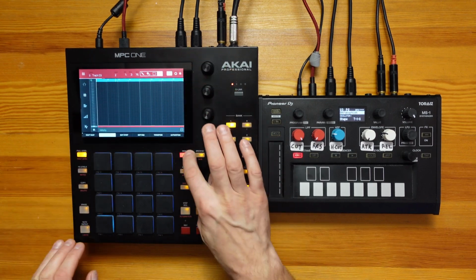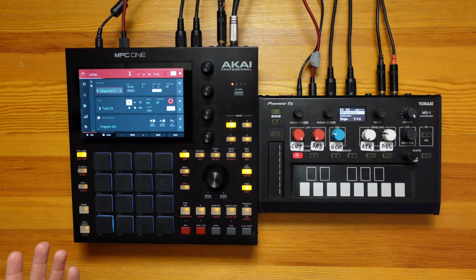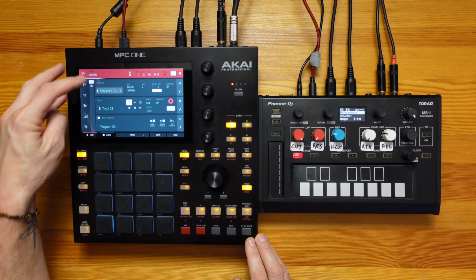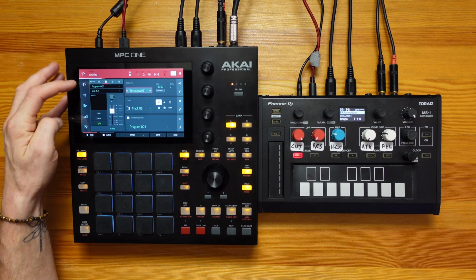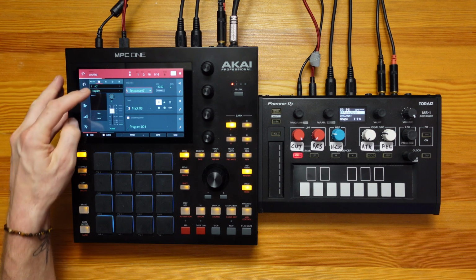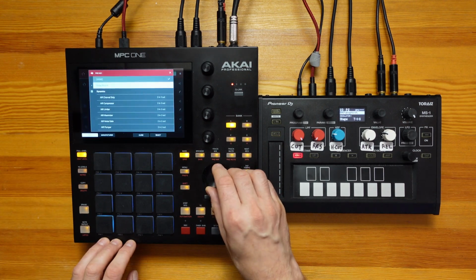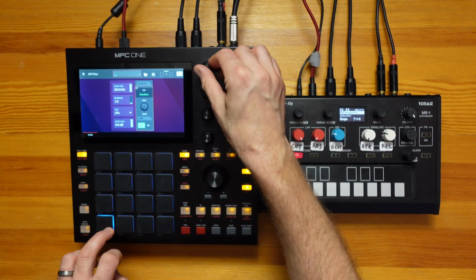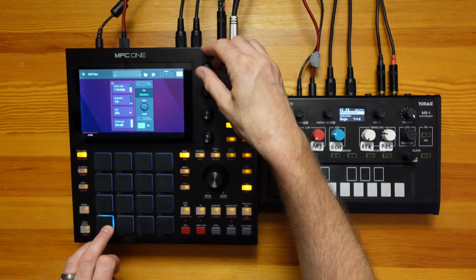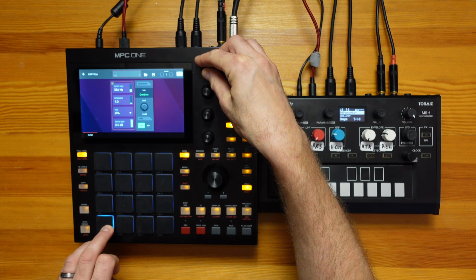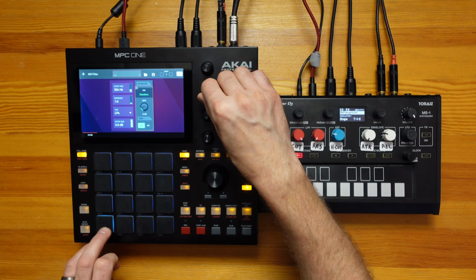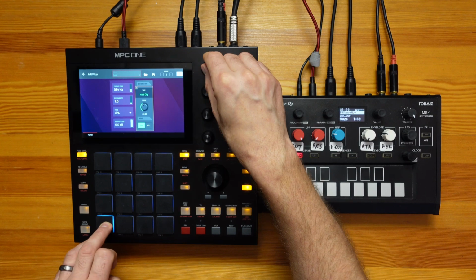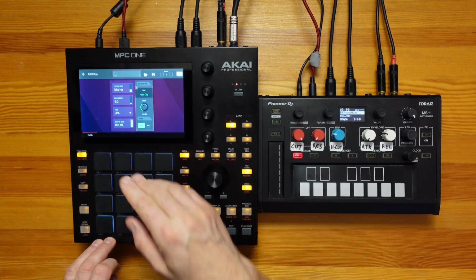But since this is now a sample inside of the MPC, I want to add, let's say, a filter cutoff to it and maybe a little bit of a pump so it gets out of the way of the kick. So we're just going to come up here to our eyeball. By default, it starts at the program level, but we're going to go to the pad level. And I want to add, let's say, a filter to this sound. So let's go to filter right here and then let's bring up the drive a little bit. I like that hard clip with a drive.